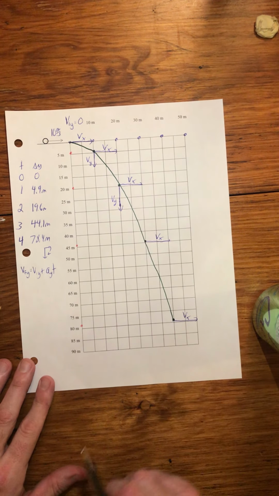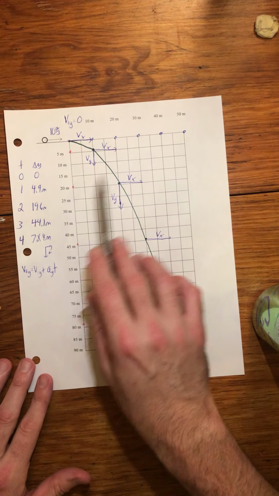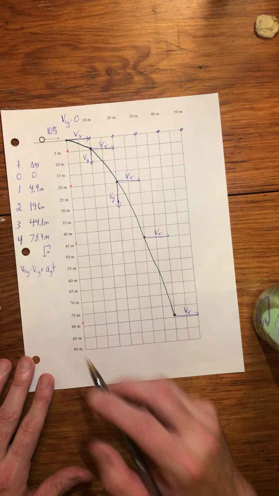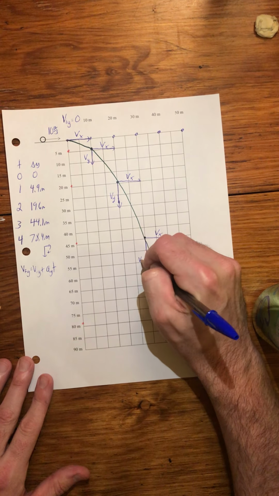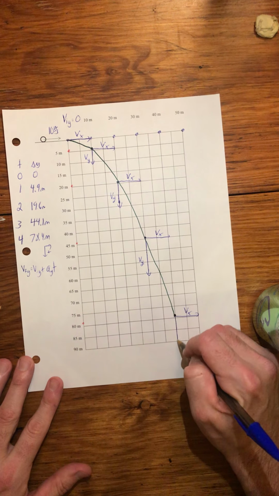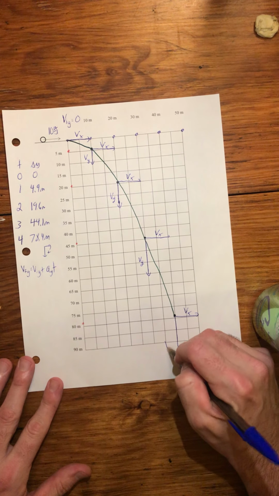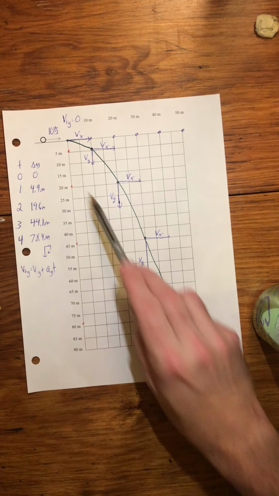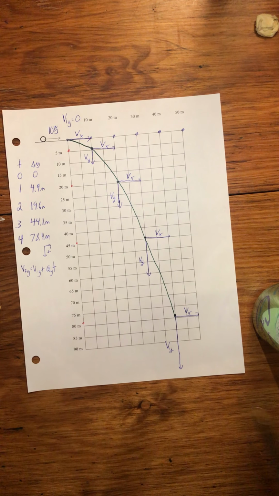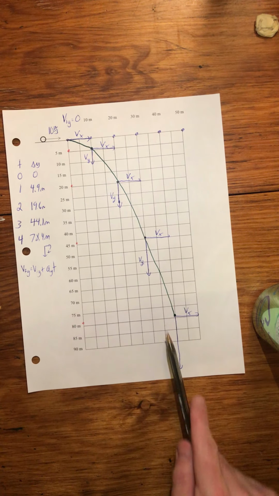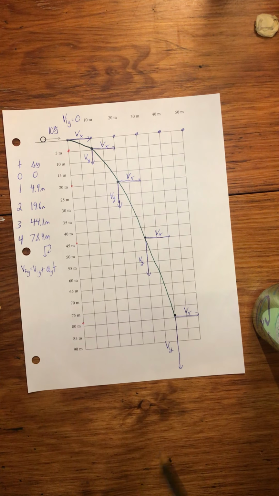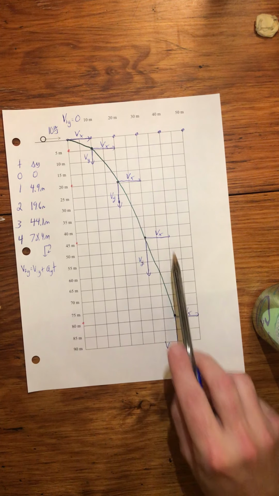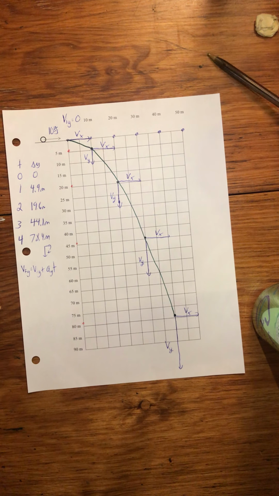By the way, I'm not scaling the x to the y, but I'm scaling the y's relative to each other. After 3 seconds, once again, that velocity vector has gotten bigger. After 4 seconds, again, that velocity vector has gotten bigger. So the y velocity instantaneous, at every instant, is getting larger and larger and larger because I'm accelerating downwards and I'm moving downwards, meaning I'm speeding up. But horizontally, I'm staying the same velocity.